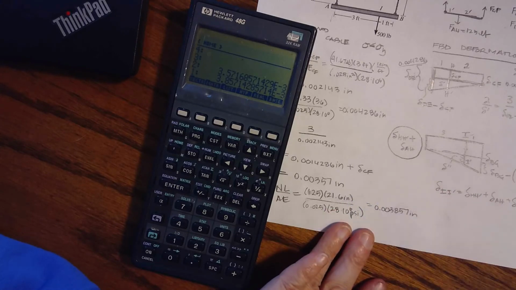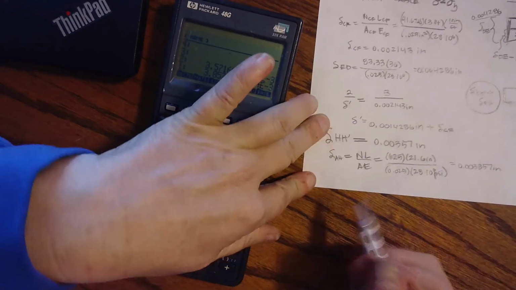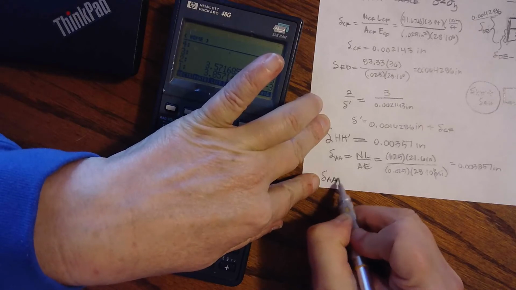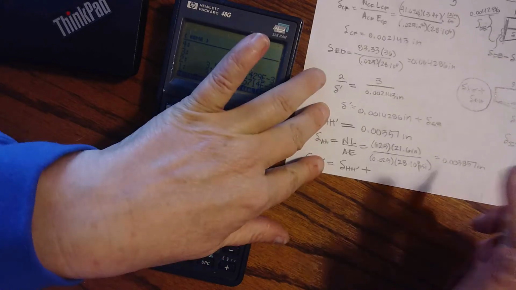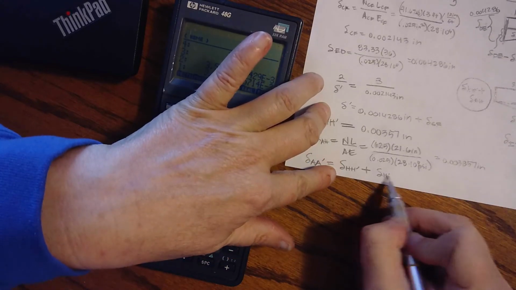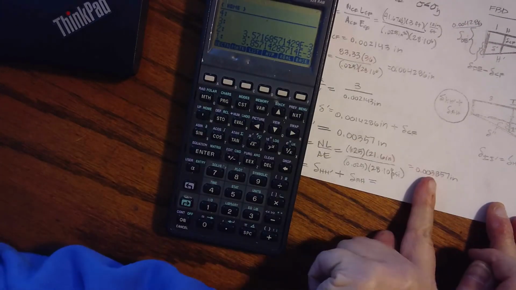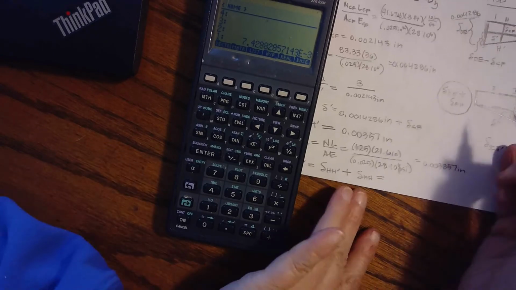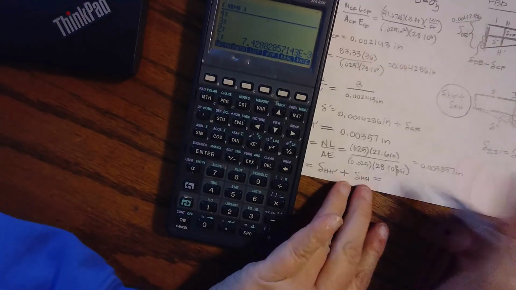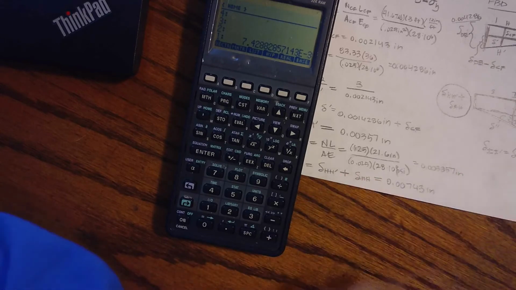0.003857 inches down. So if I want the displacement of A to A prime, I know that it's the displacement of H to H prime plus the elongation of that cable AH. When I add H to H prime plus this cable coming down, I get a total displacement down of A to A prime of 0.00743 inches. And we are still not done, friends.